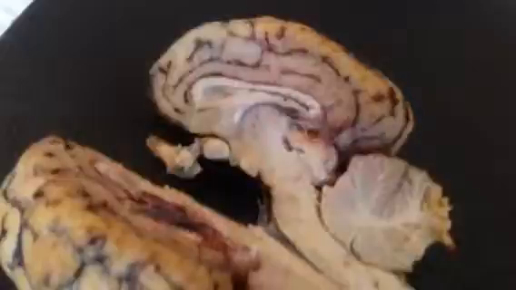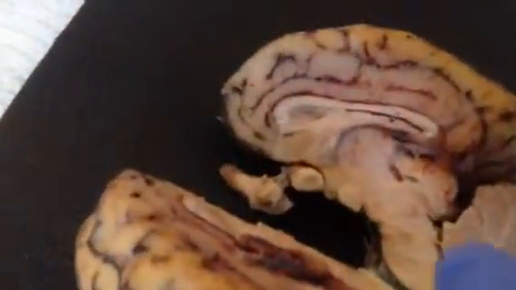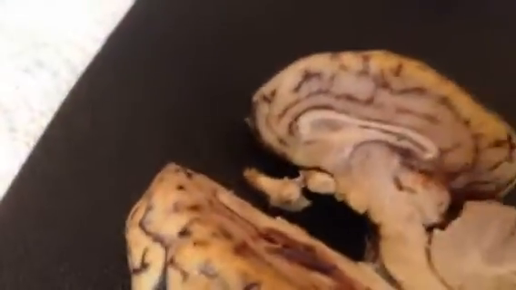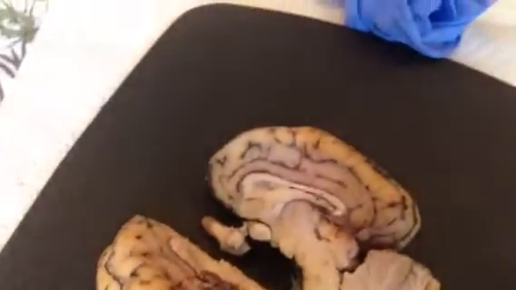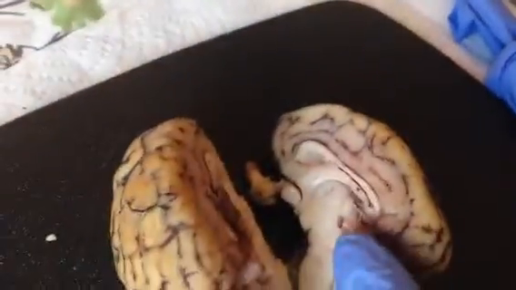The lateral ventricle is the space between the corpus callosum, just in there. The intermediate mass of the thalamus is the center small part right in there.